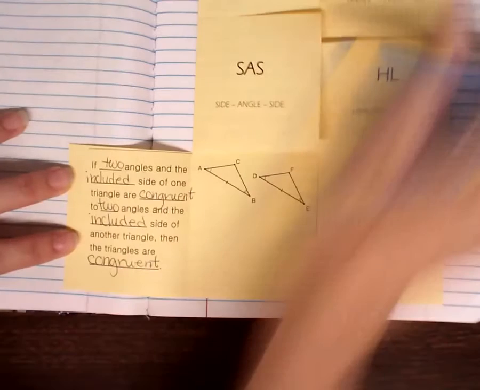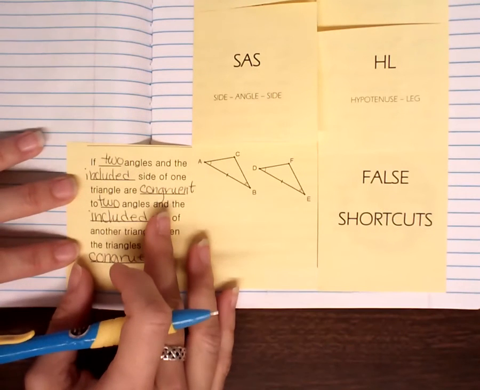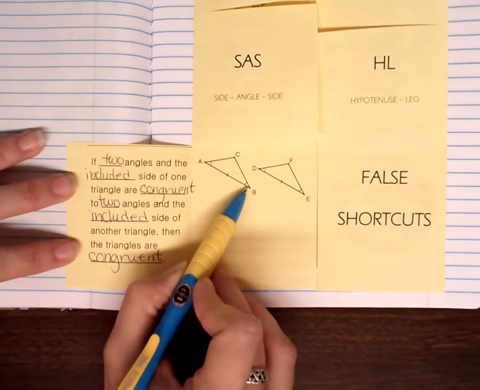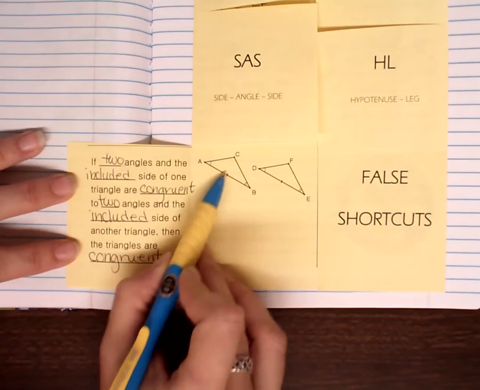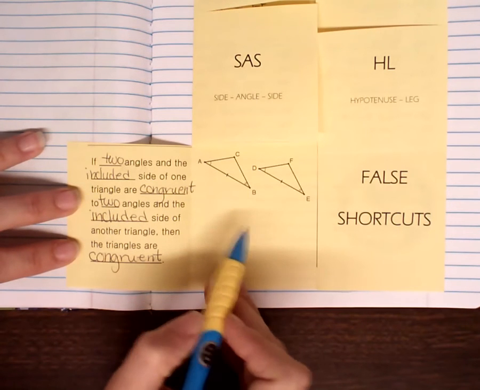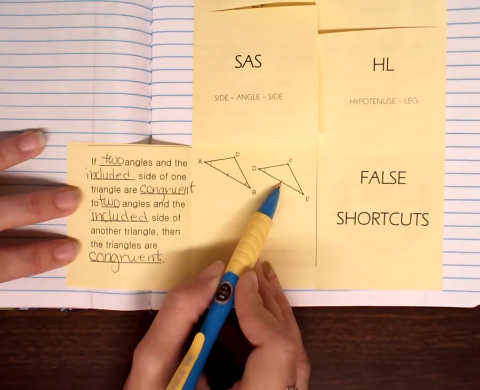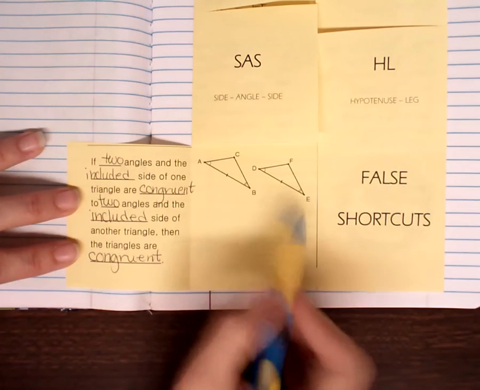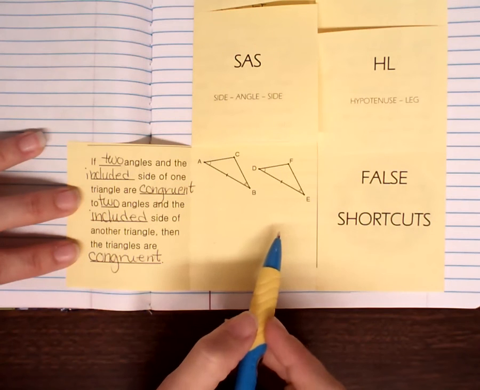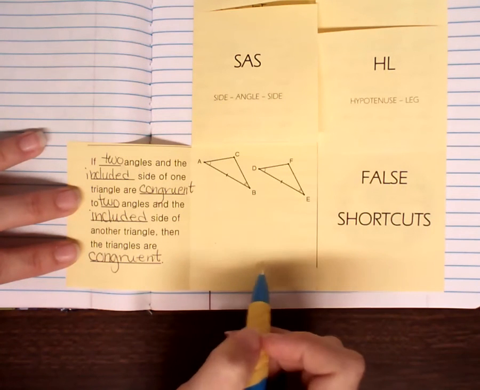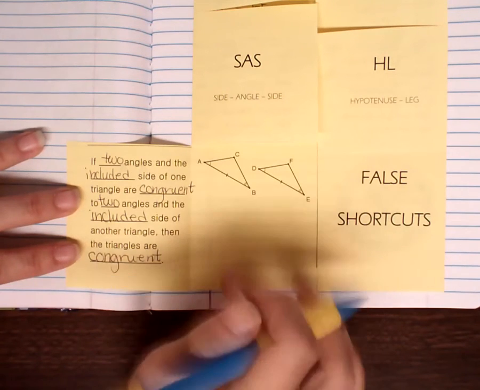All right, let's continue on. So the next flap is the angle side angle flap. So we know that if 2 angles, like angle A and angle B, and the included side, so the side between those 2 angles, are congruent to 2 angles and the included side of another triangle, then the triangles are congruent. So again, I would like you to fill out in this open space on the right the 3 congruent parts statements and the triangle congruent statements. You should have 4 statements written in that area.